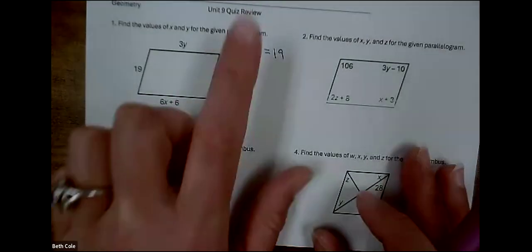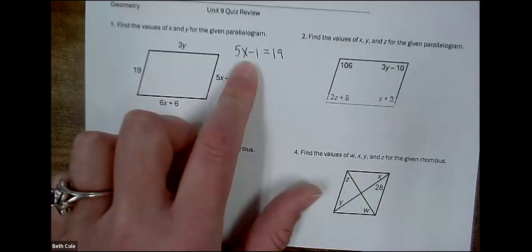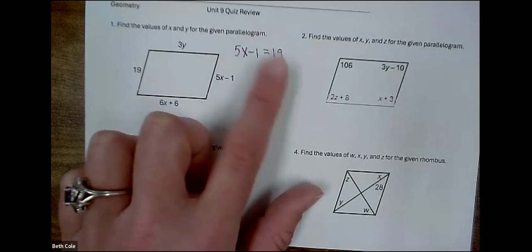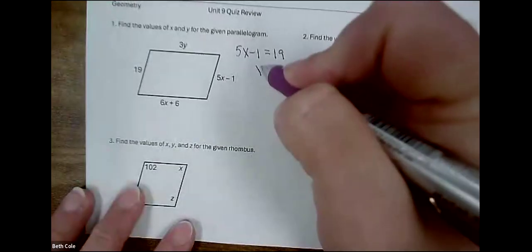Now, I don't want this to take forever. We have other stuff to do today. So I'm going to kind of be your calculator for a lot of this. You would put 5x minus 1 in the first little box, and then y equals 19 in the second little box. Do you get what I'm saying? Like we've been doing this all year, okay? You're going to get x equals 4.